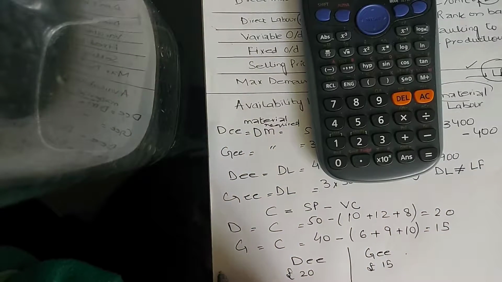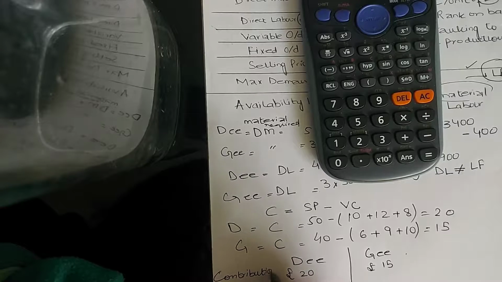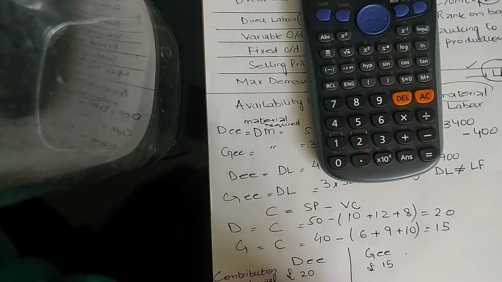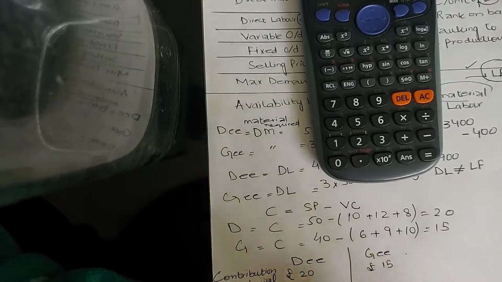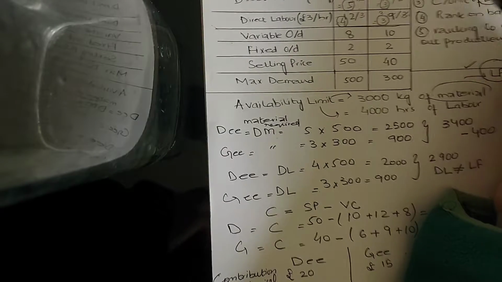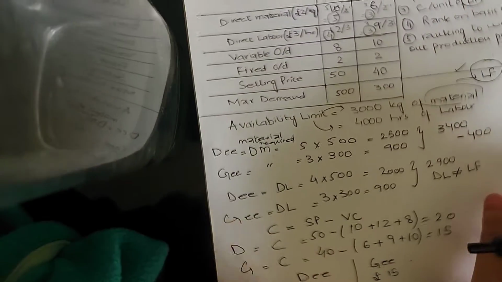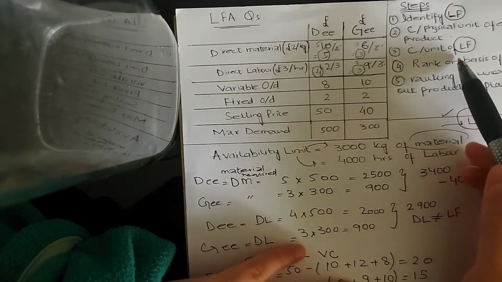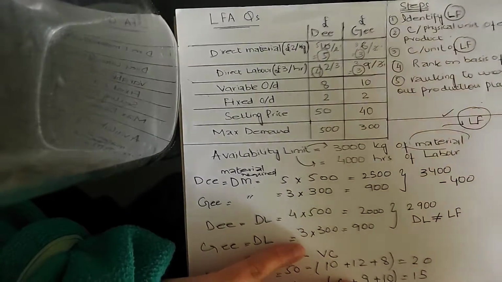This is what contribution per physical unit is. Okay, that's step 2 done. Going to step 3, now we need to find the contribution per unit of limiting factor.